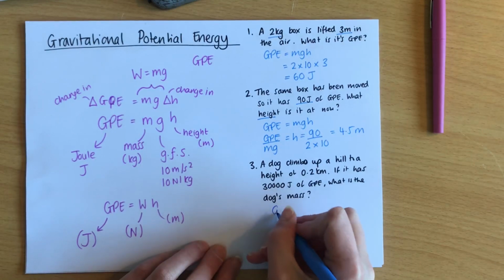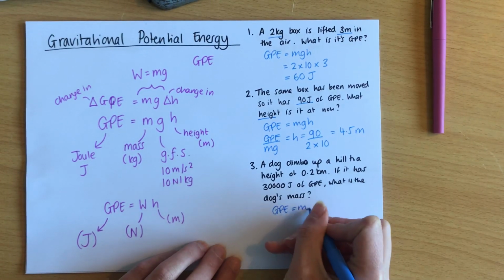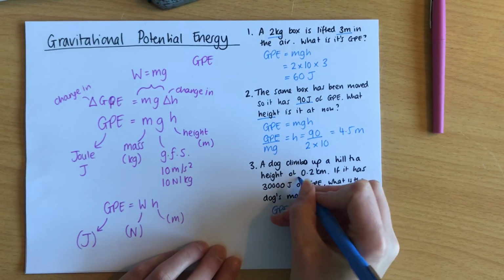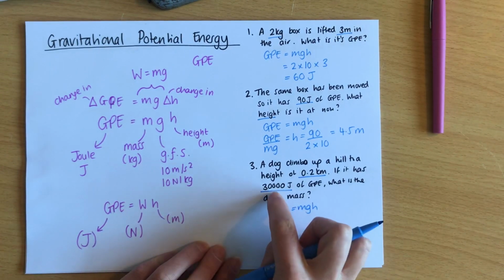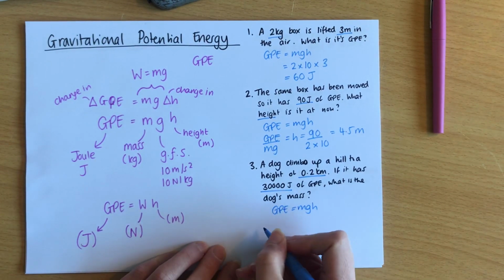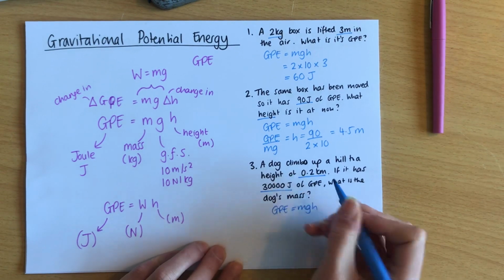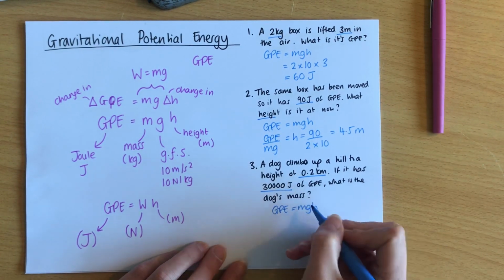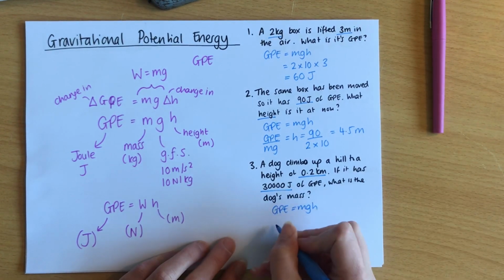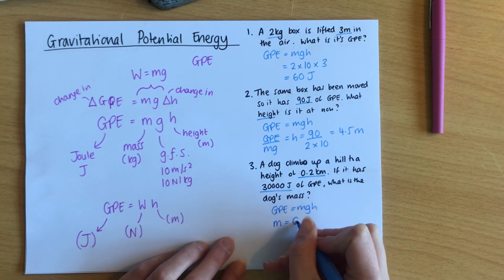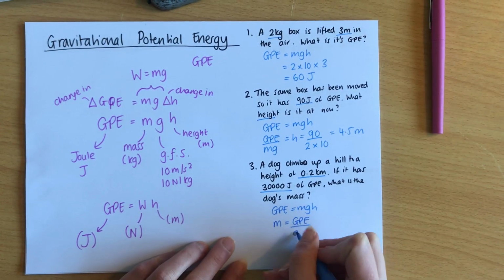So once again, I'll write down the equation, GPE equals mgh, and I'll think about what I've been given. I've been given 30,000 joules, so that's the GPE. I've been given a height. I need to be careful, it's in kilometres, and they want to know the mass. So I'm going to rearrange this equation so that m equals GPE divided by gh.